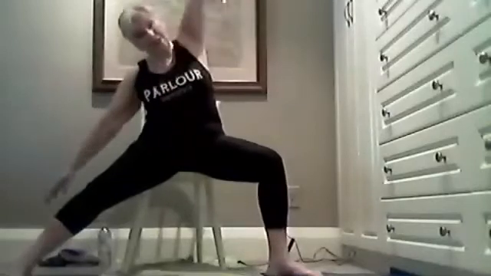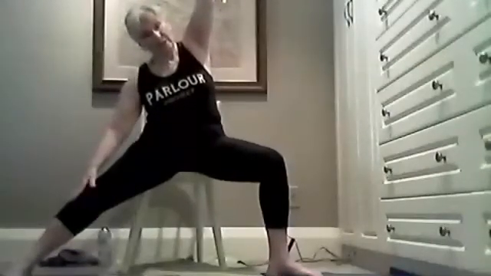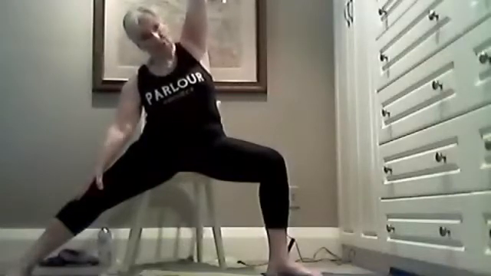Turn the right hand up. Reach forward, then go over. Now, you can hold on to your chair or you can rest your hand on the side of your leg. If you have osteoporosis, this is where you stay.